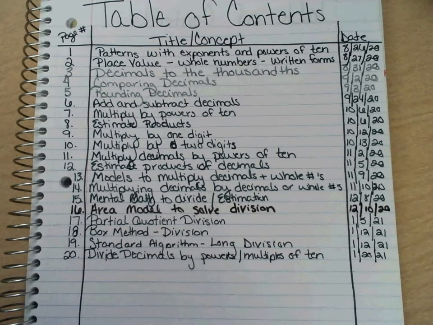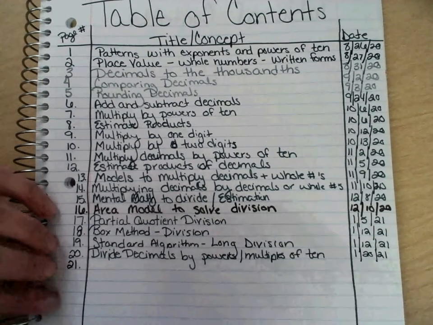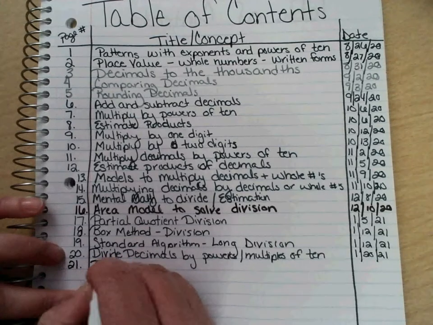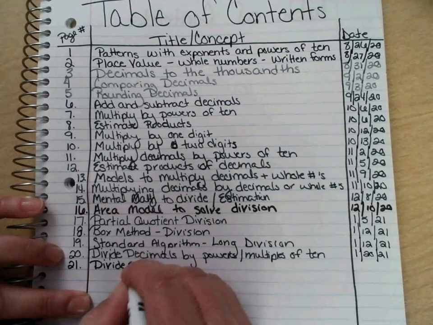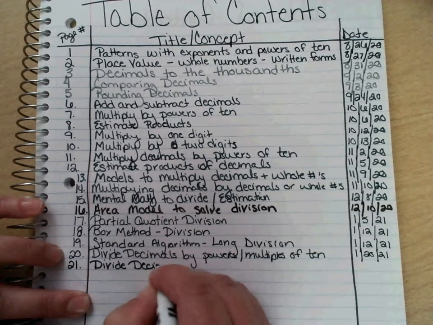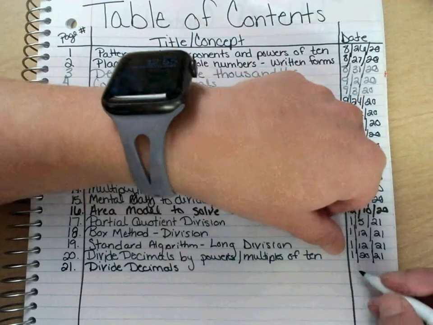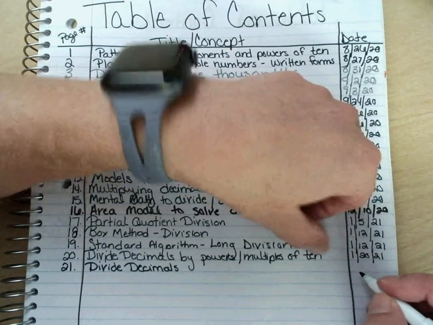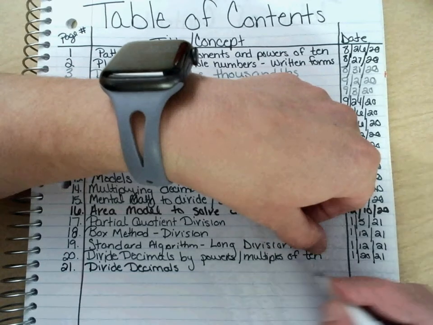Alright, here we go. My wonderful 5th grade. Page 21 of our notes. We are actually going to divide decimals. So remember, I told you we weren't done with division. So yesterday, we did dividing decimals by powers or multiples of 10.